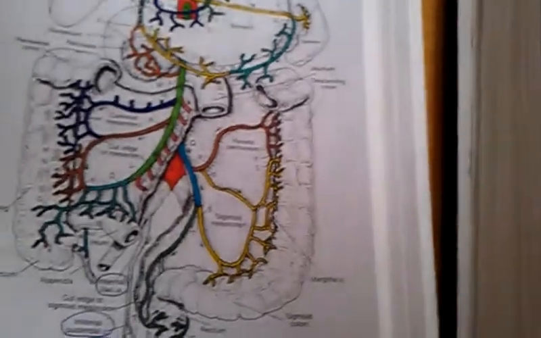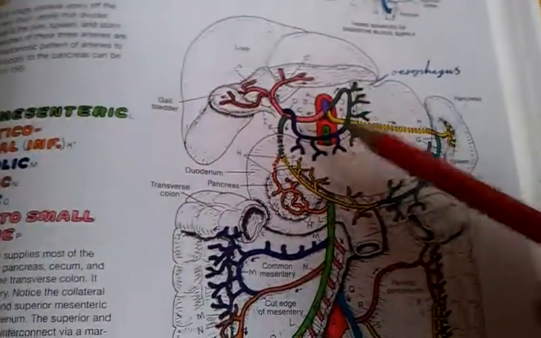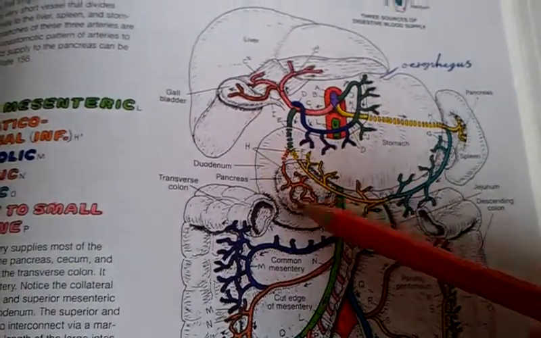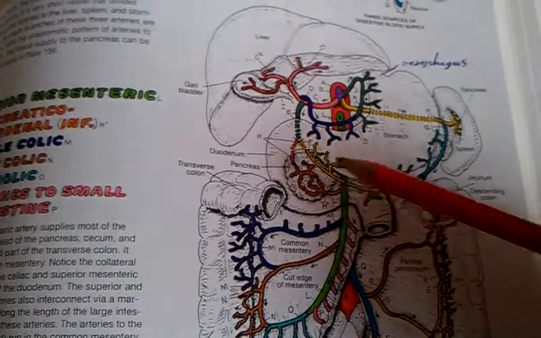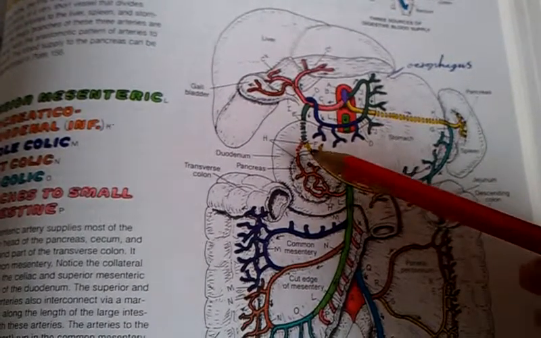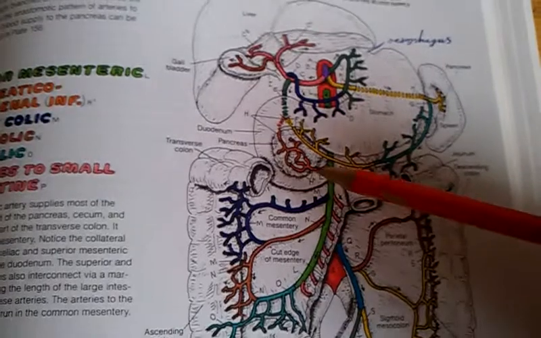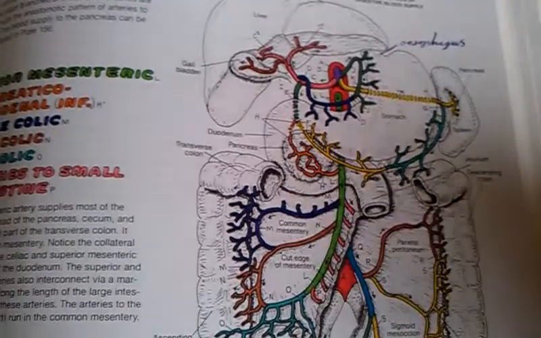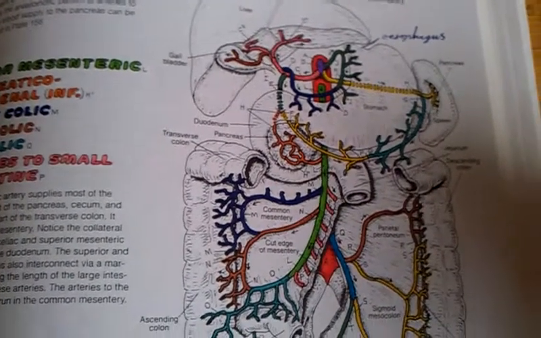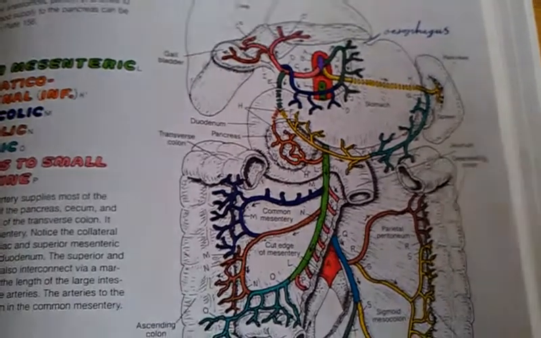Now the blood supply of the duodenum is by the superior and inferior pancreaticoduodenal vessels. Nerve supply is by vagus and splanchnic nerves.